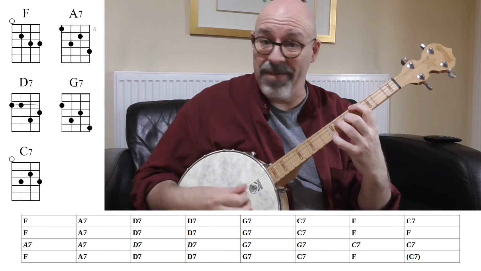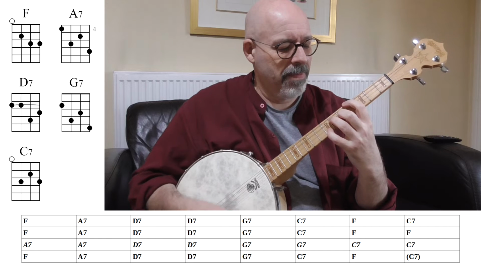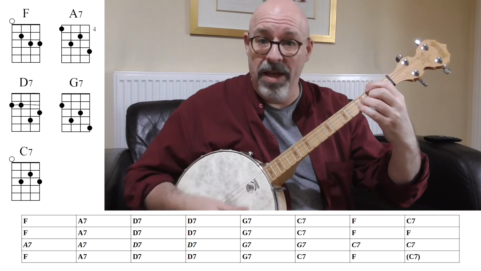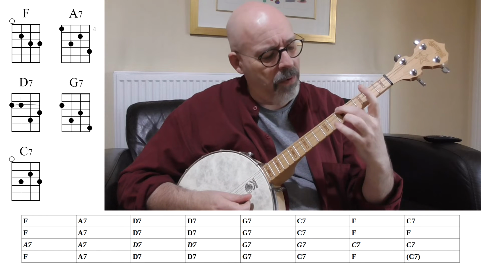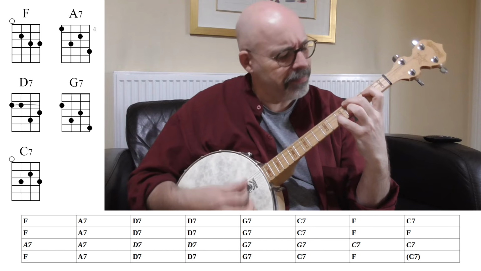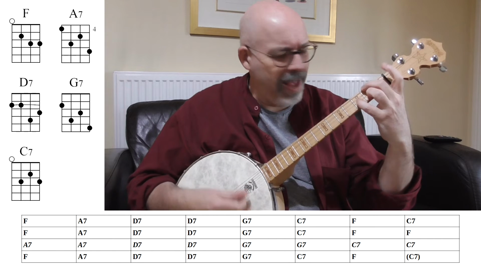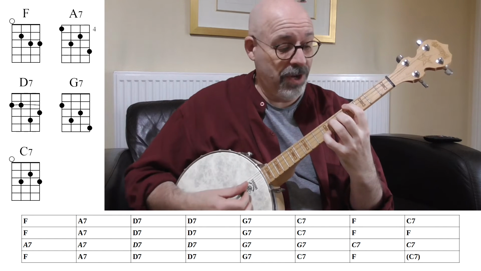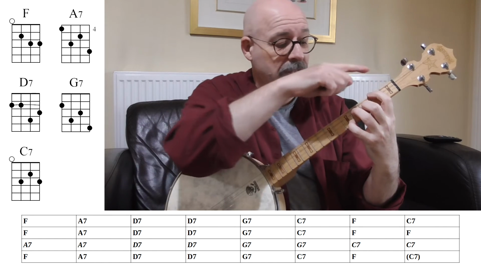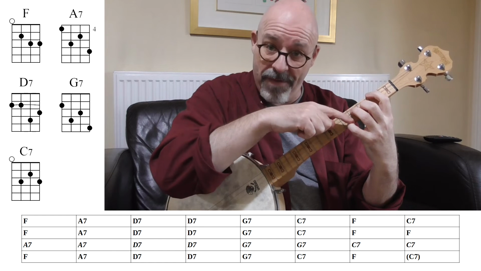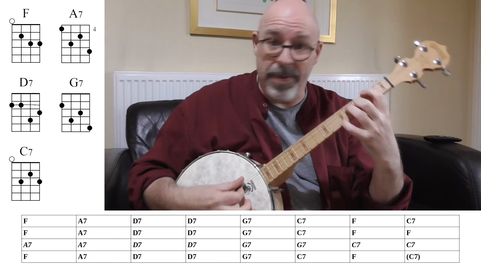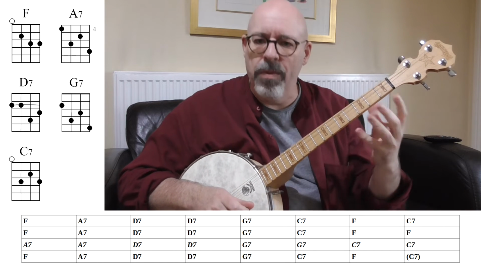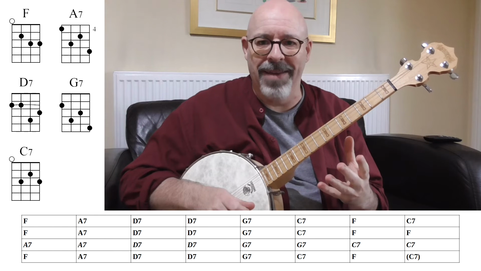4, 6, 5, 7. We could also play the G7 that we had down here using the same shape, because if you remember our initial A7, we lowered it 2 frets to get G7. Well, we can lower this A7 2 frets to get 2, 4, 3, 5, which is now the same shape but G7. And the more you move around the neck, the more you'll start to see that we just use the same shapes over and over again in different places.